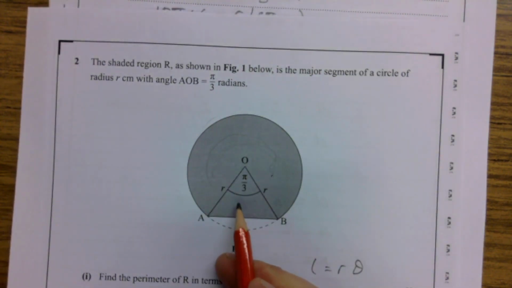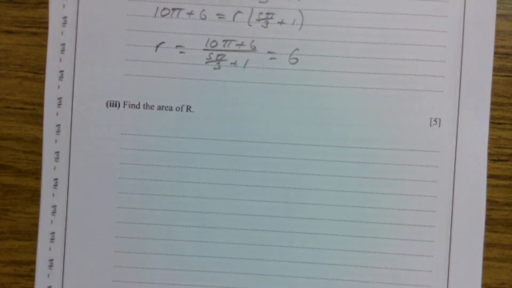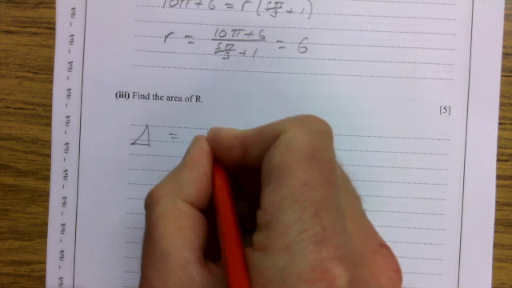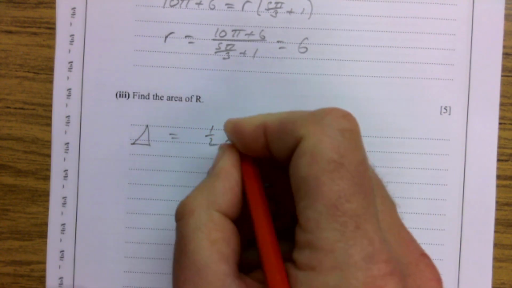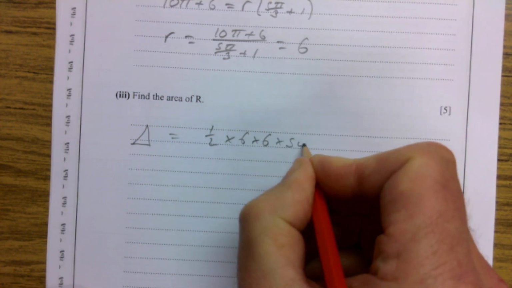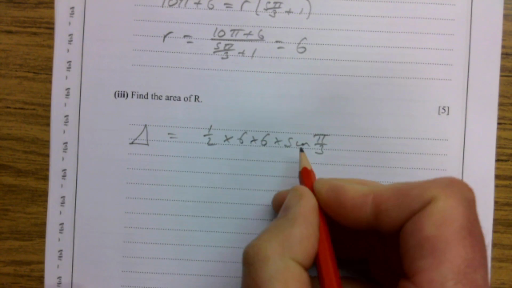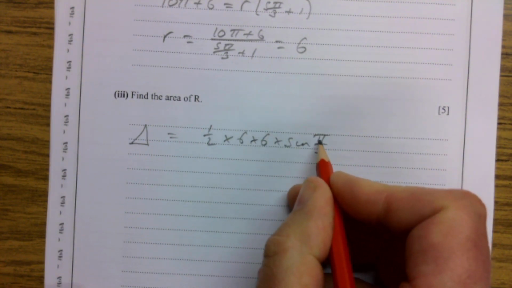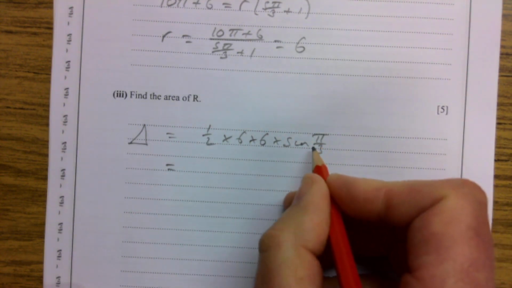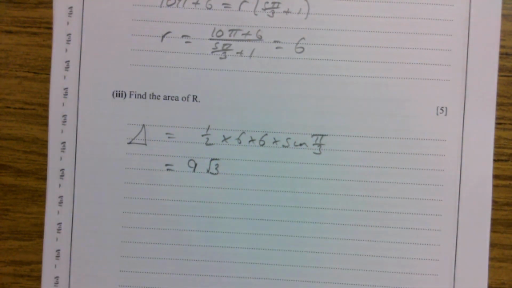So first of all, the area of the triangle: it's a half ab sine C. So my triangle is a half times 6 times 6 times sine pi over 3. Sine of pi over 3 is root 3 over 2. And so when you tidy this up, this is obviously 36, that's 18, and then root 3 over 2, you end up with 9 root 3. So that's the area of the triangle.